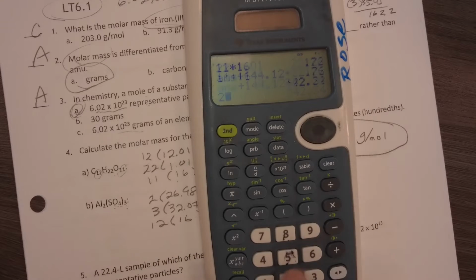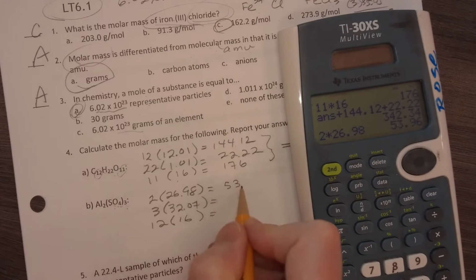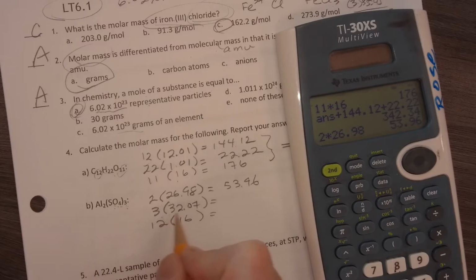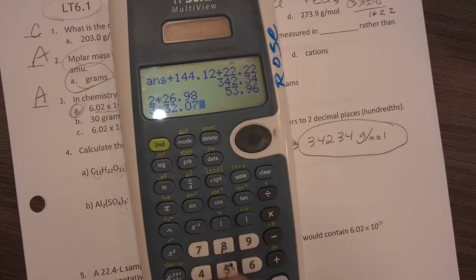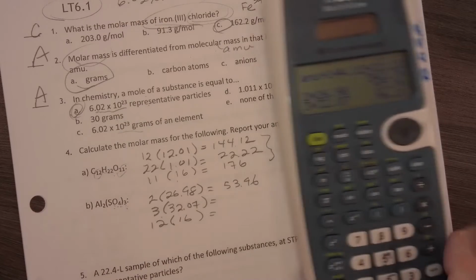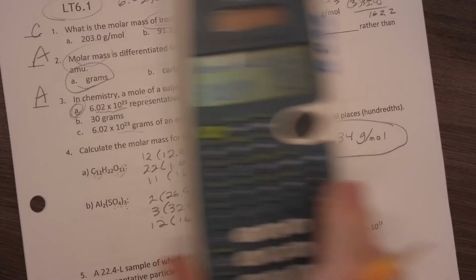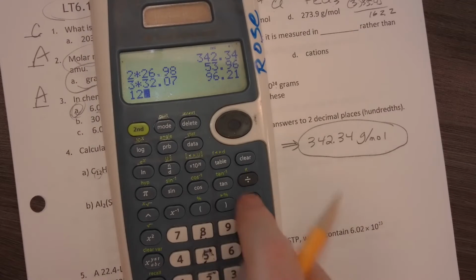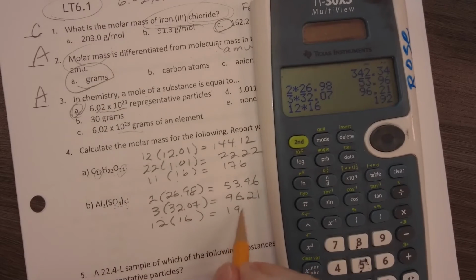So 2 times 26.98 is 53.96. 3 times 32.07 is 96.21. And then I have 12 times 16, 192.